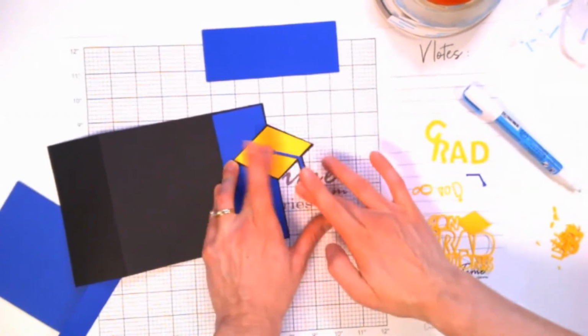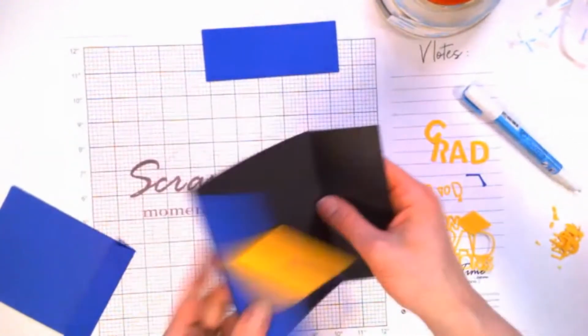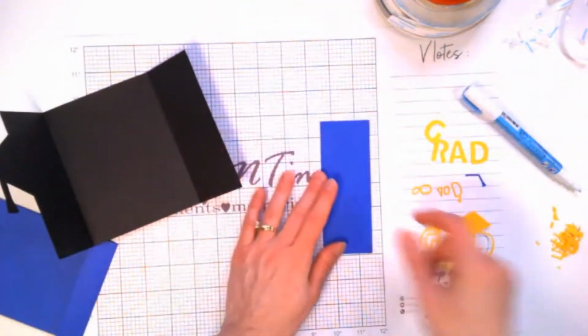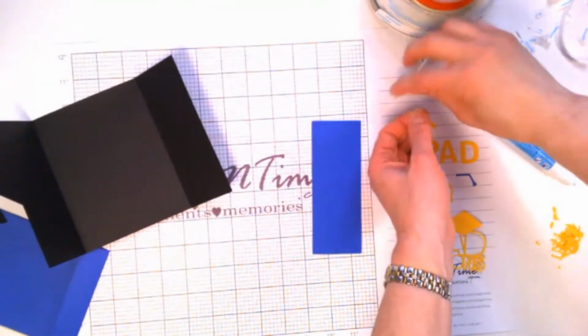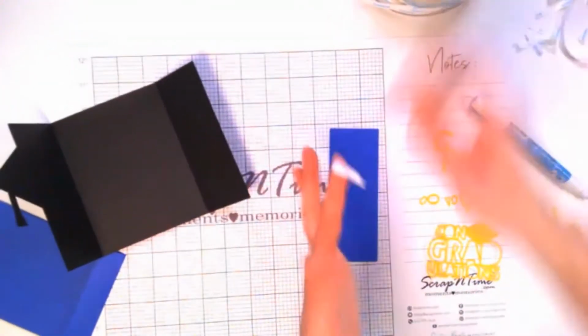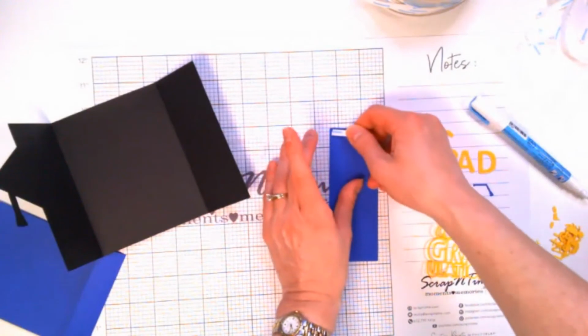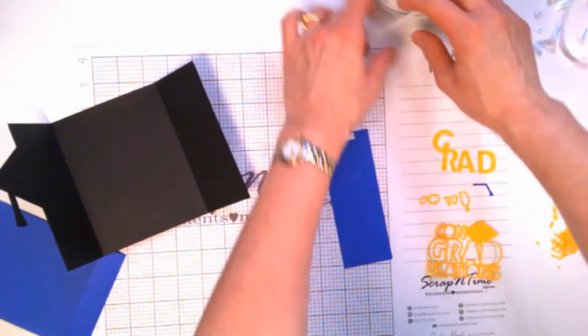And press it down well. Okay, so almost done with the front. So now take the blue. Make sure, since I did the textured side on the other panel, that I'm going to do the textured side on this panel as well.